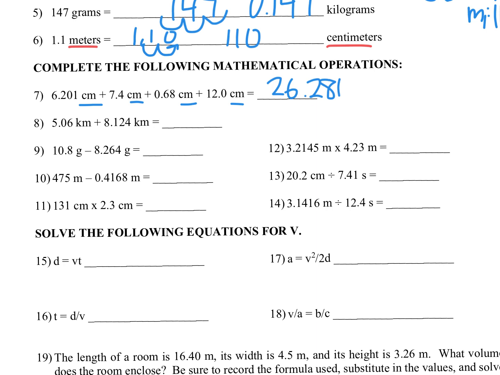Because you just added them, it stays centimeters. It's not like centimeters to the fourth power or anything like that. When you add, the units stay the same, but you have to have the units the same in order to do that. So pay attention to that.